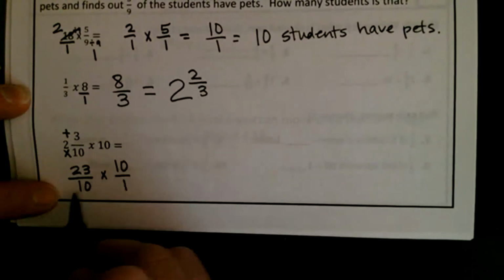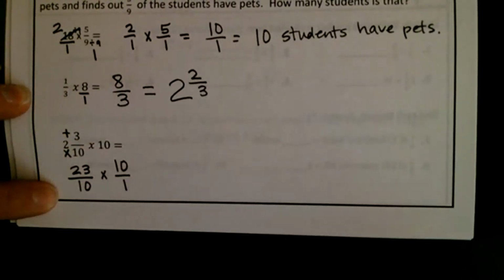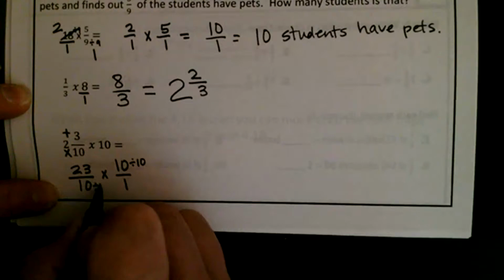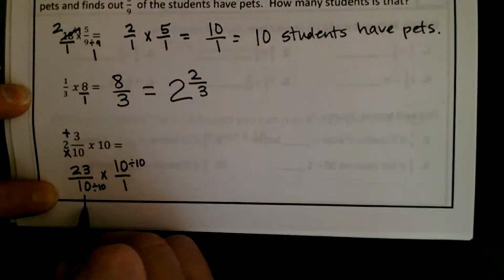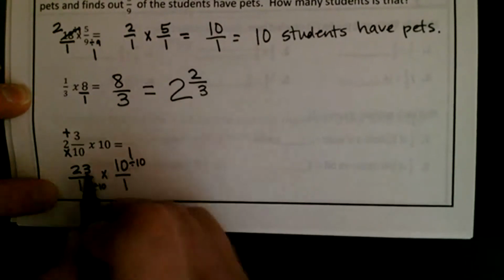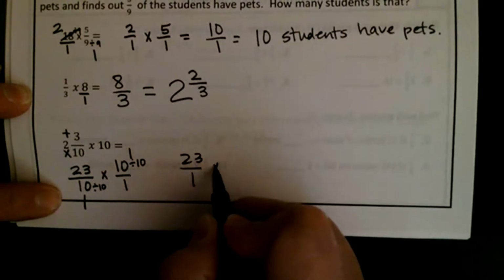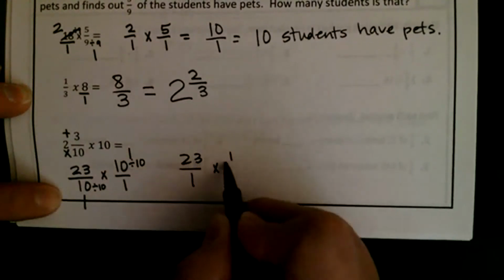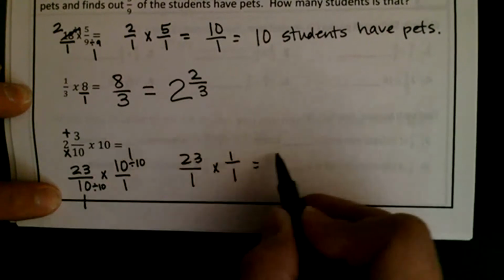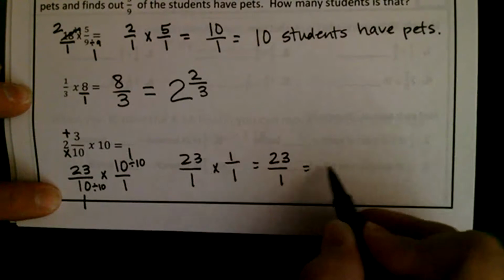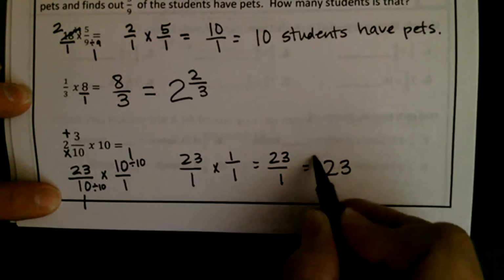Now I can cross cancel, right? 10 and 10 have a common factor of 10. So I can divide this by 10 and divide this by 10. This becomes 1, this becomes 1, and I get 23 over 1 times 1 over 1. And 23 times 1 is 23. 1 times 1 is 1. So the answer to this is 23.